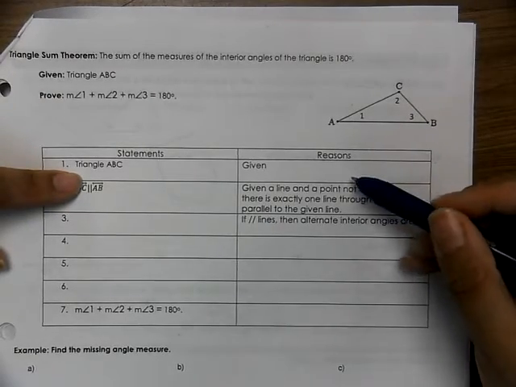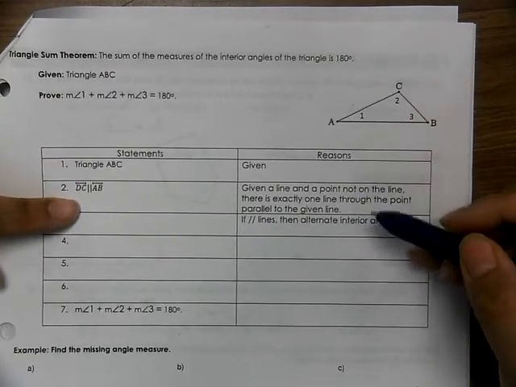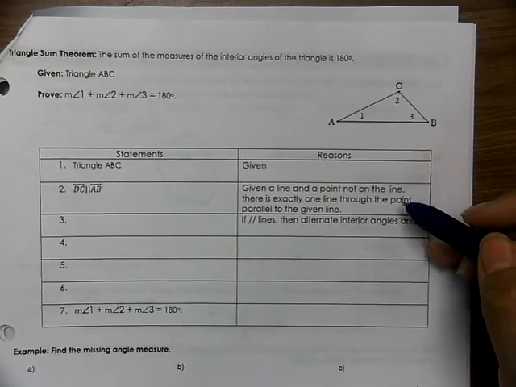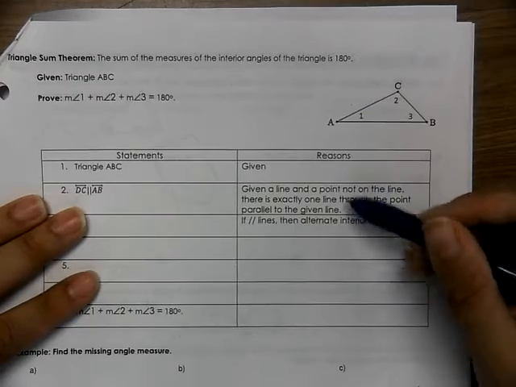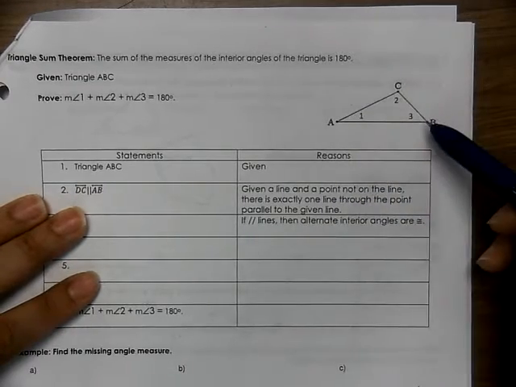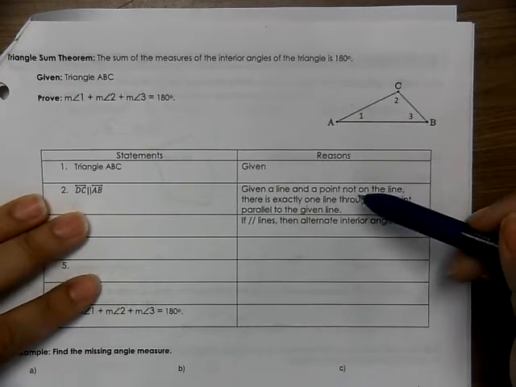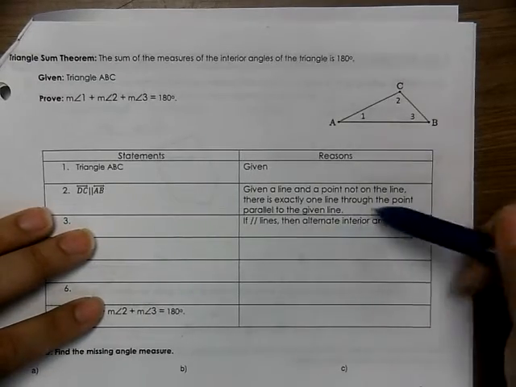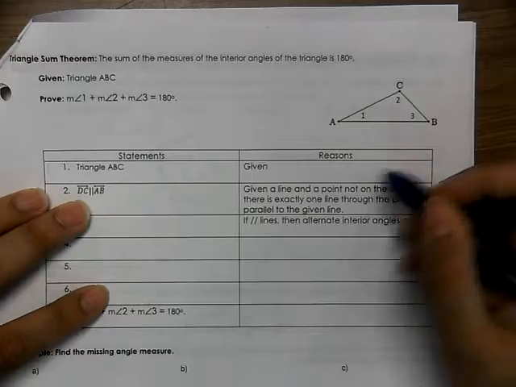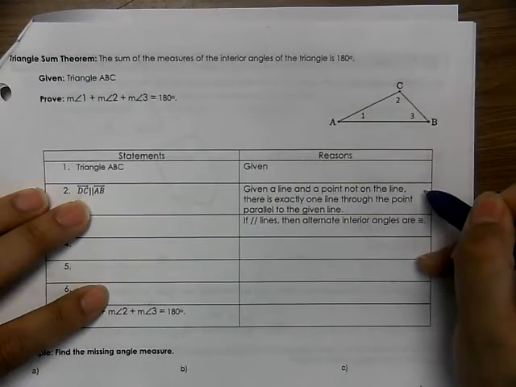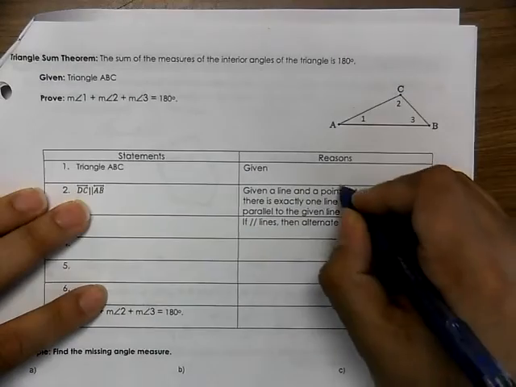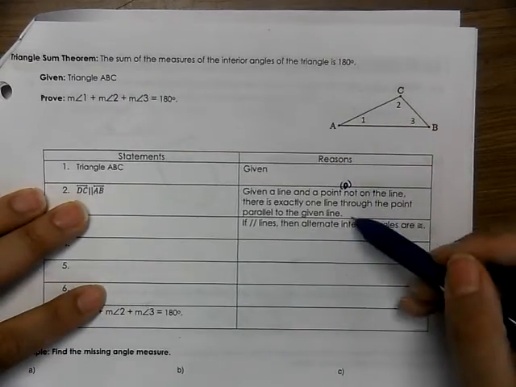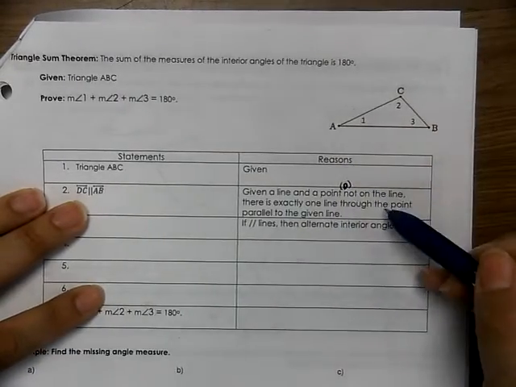Okay, so we have our given that it's a triangle. Now this step 2 has been put in for you because generally you don't have to do this yourself on a proof, but really what we want to do is try to create some parallel lines so that we can use the theorems from last unit, the if parallel lines then ones. So it says here, given a line and a point that's not on the line, they're talking about point D. So I'll put that in parentheses, D. There's exactly one line through the point parallel to the given line.